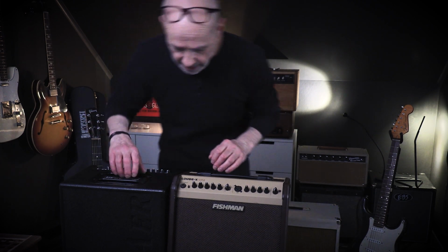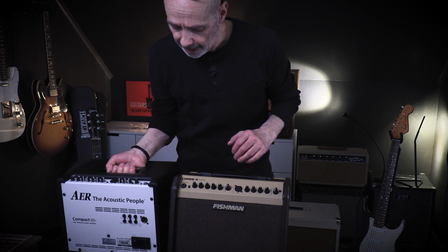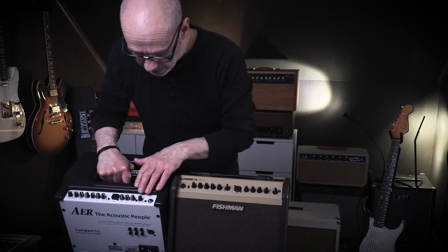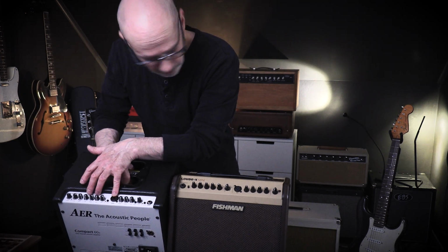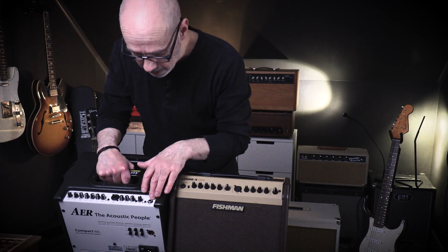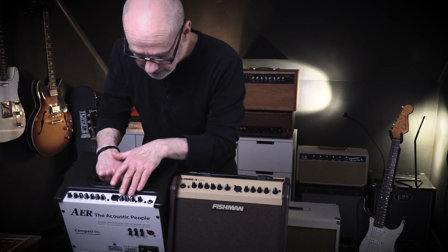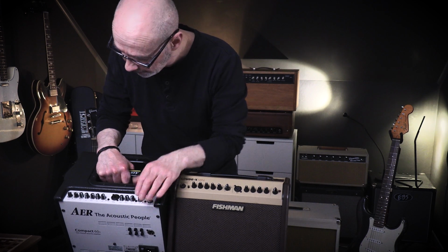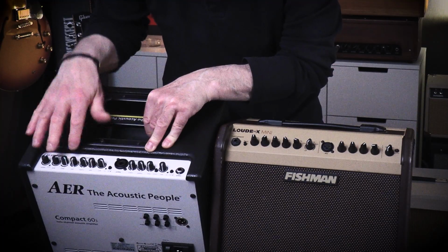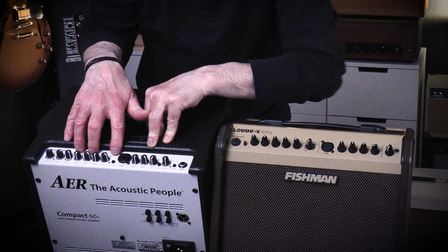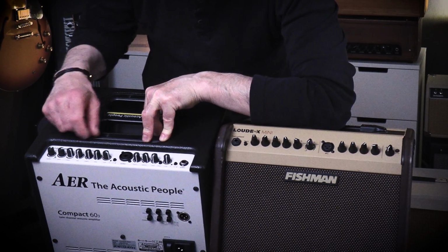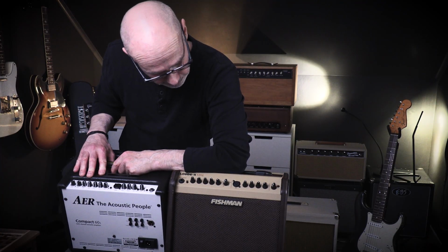Let's look at the features. They are both two-channel amps, meaning that they have one channel for instrument and one channel for a microphone, XLR. So you can have a guitar and set the equalizers and the gain for the guitar, and you can have a separate control for the microphone. Gain, bass, treble for the microphone. That is the similarities, more or less.